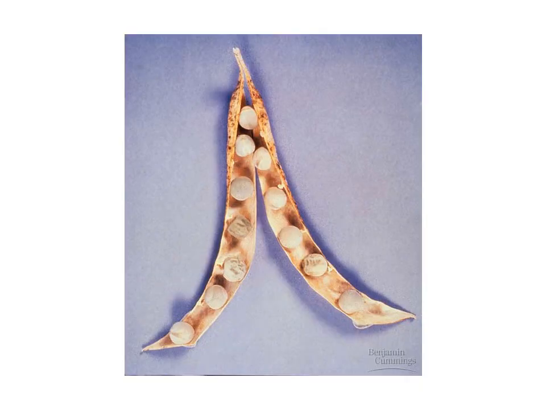This is the offspring of a fertilization cross. You will produce a pea pod that has individual peas inside. Each pea is an embryo.